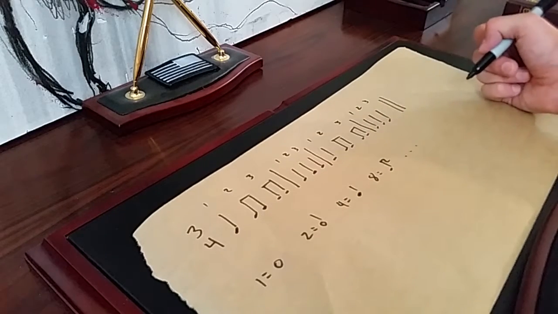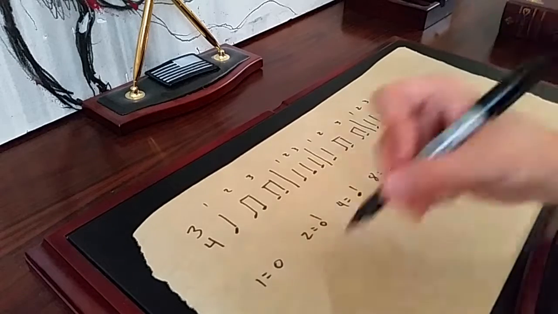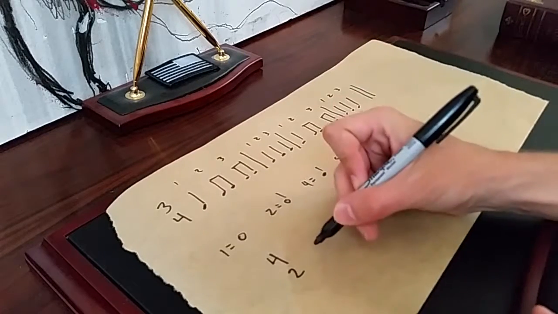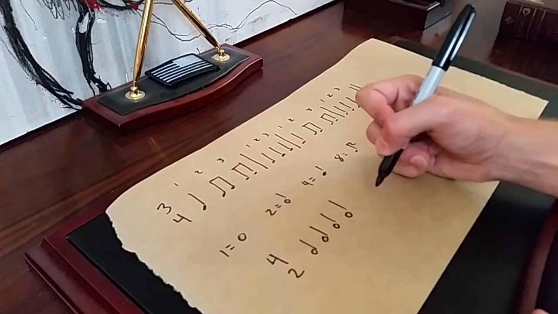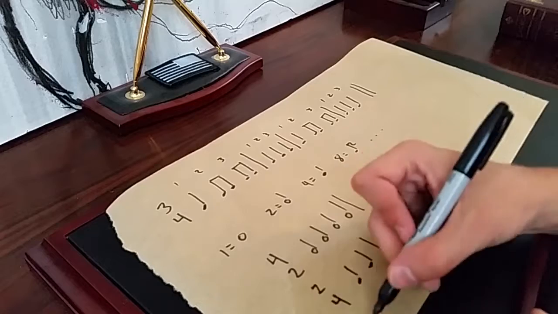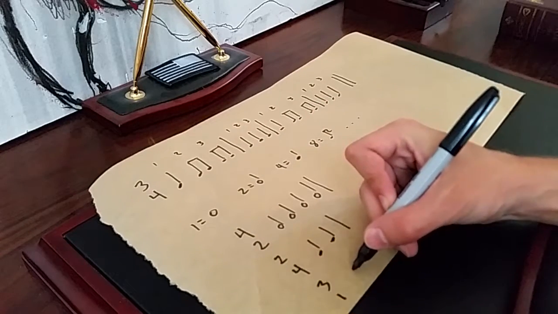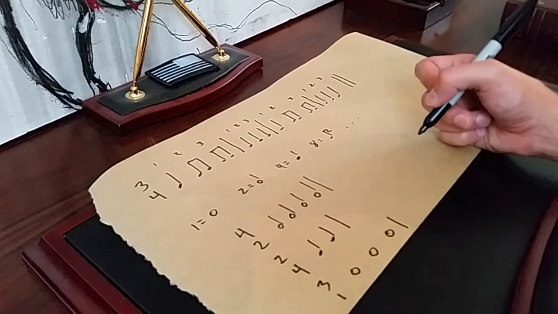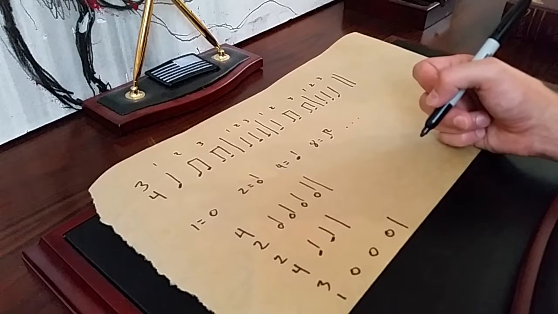Here are some examples of time signatures and their corresponding bar structures. Here's an example of a line of rhythm in 4/2, and an example in 2/4, and an example in 3/1. The time signature only restricts the structure, not the rhythm itself.